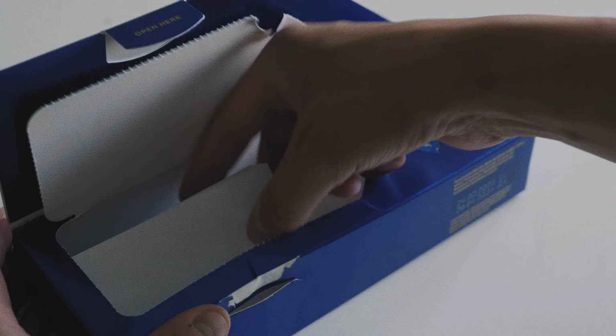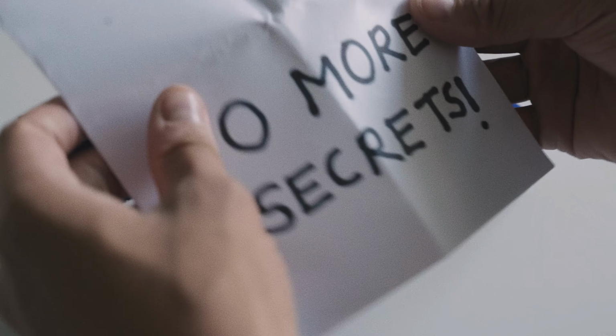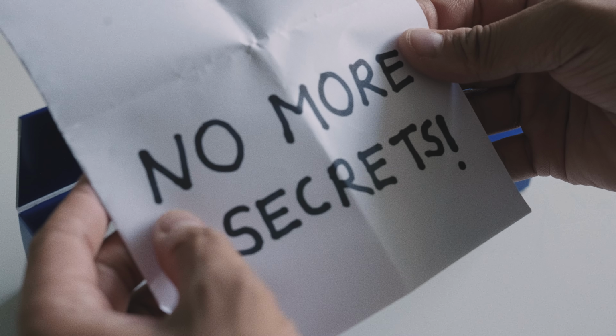For example, in the shot where the character finds a note inside the chocolate box, instead of revealing what the note actually said, I deliberately delayed the answer to build tension and anticipation in the audience.